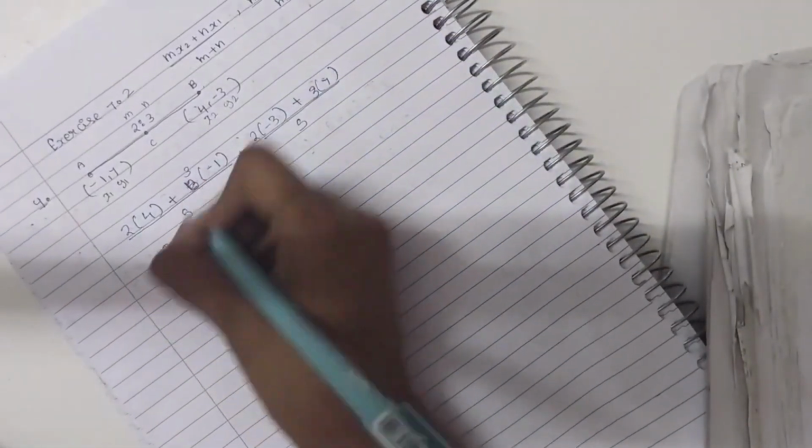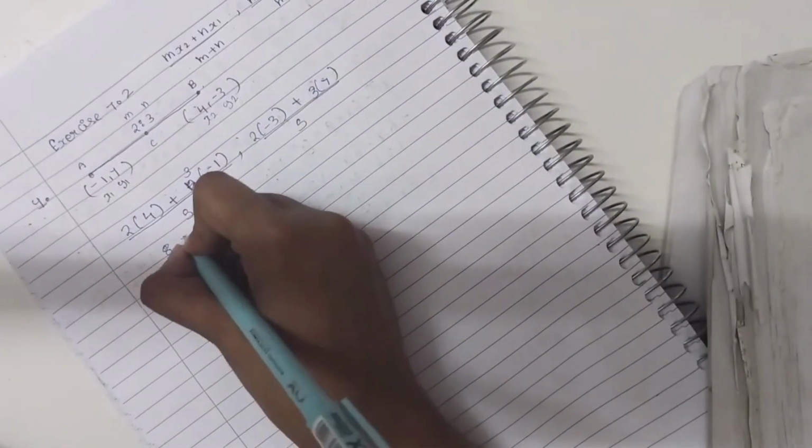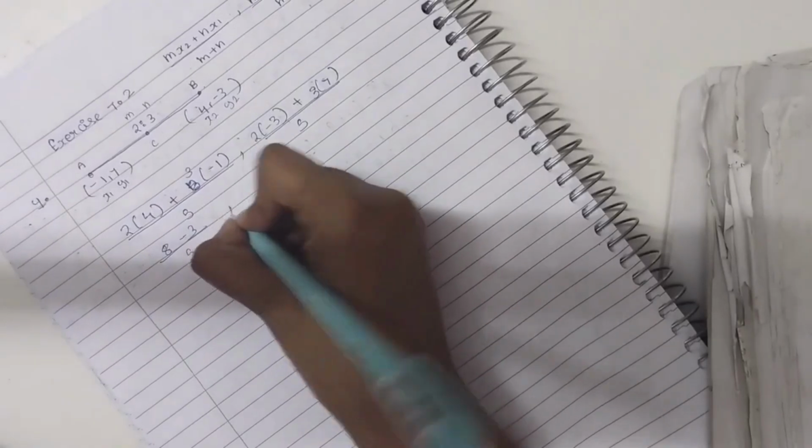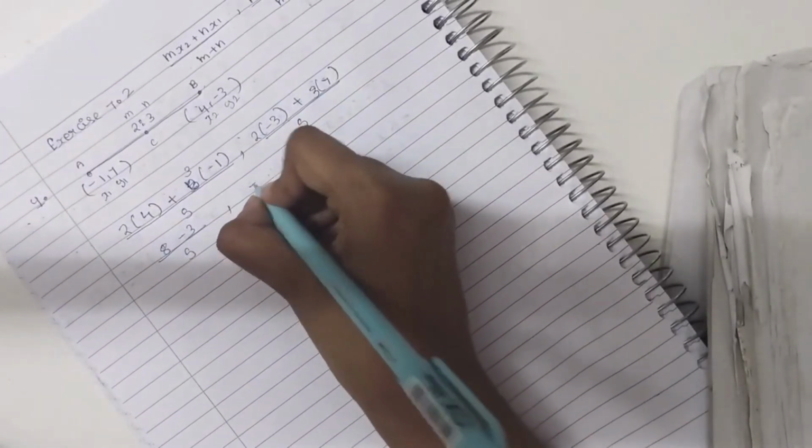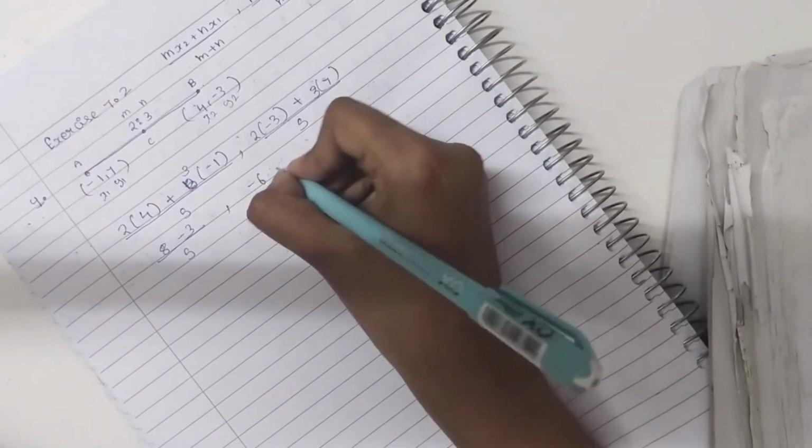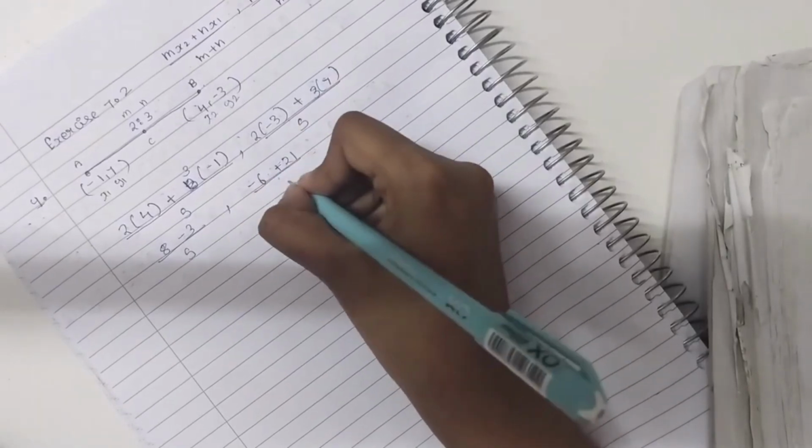So 4 2s are 8. 3 times -1 is -3, by 5. And 2 times -3 is -6. And 3 7s are 21. So plus 21 by 5.